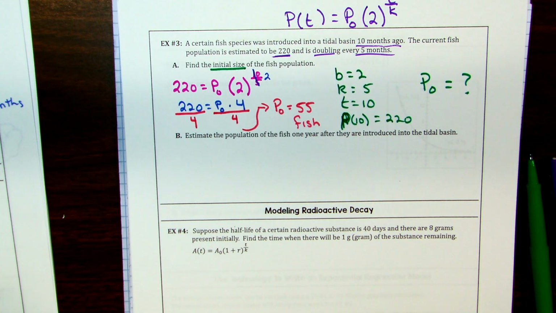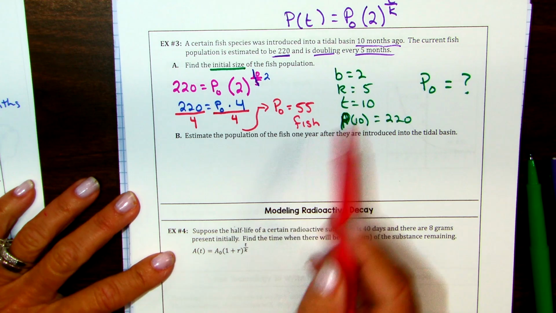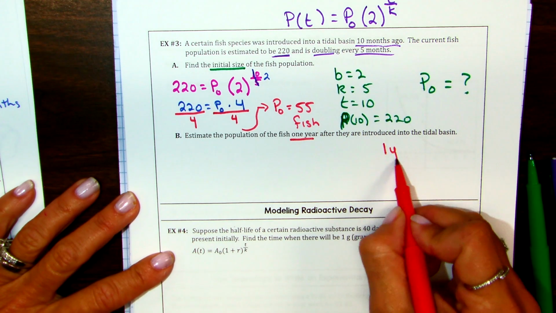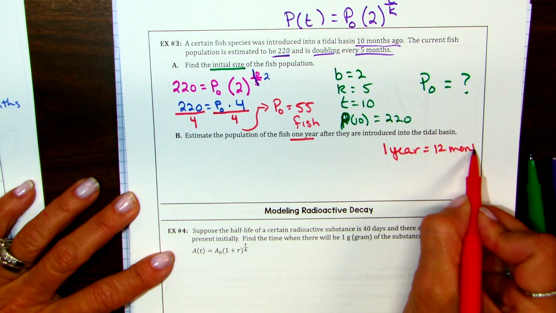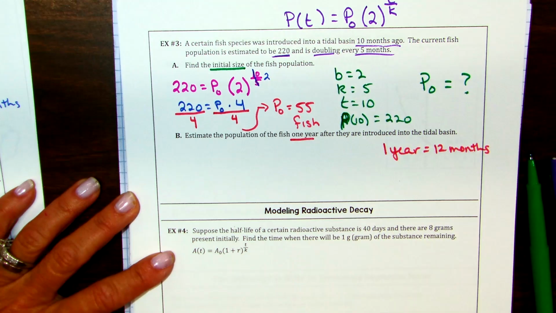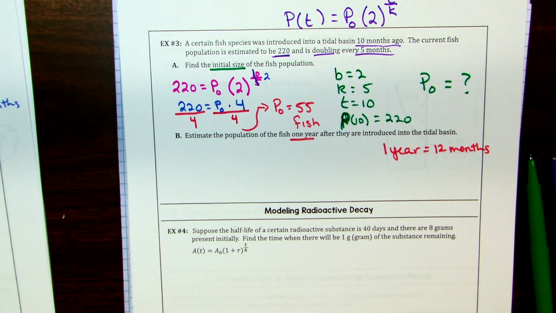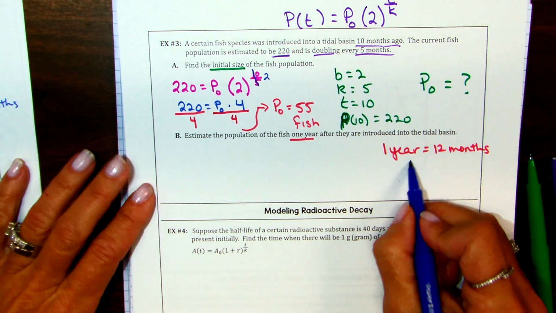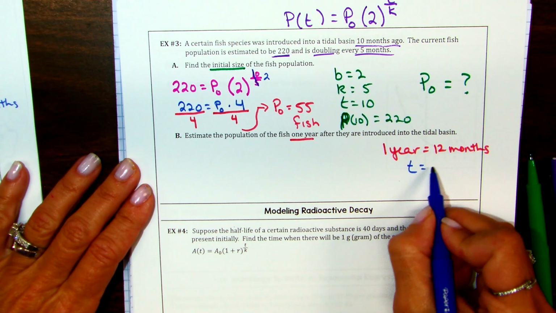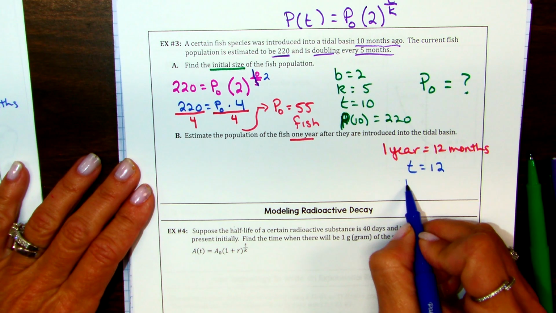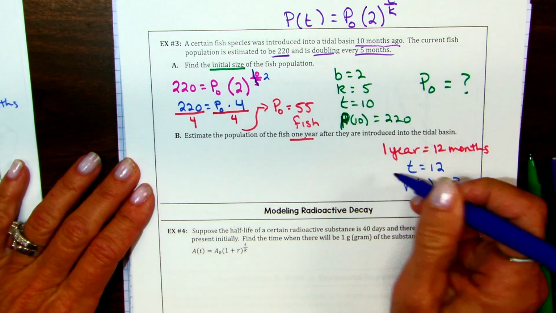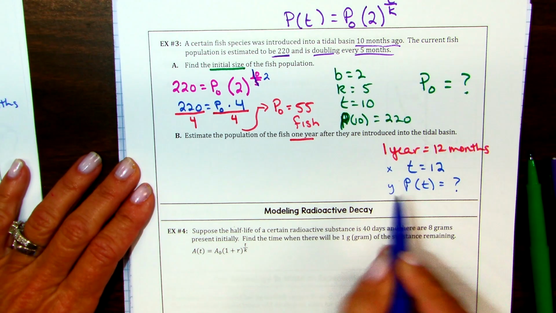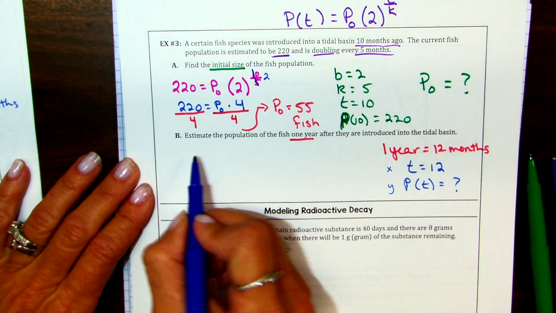Good? Estimate the population of the fish in 1 year. So 1 year would be 12 months. We're talking about months here, so we have to stay with the same time. So if time is 12, what is the population? What is y when x is 12? We can just plug it in.